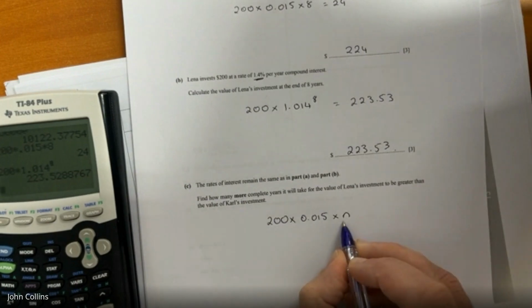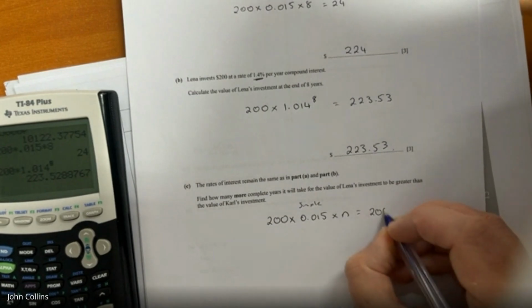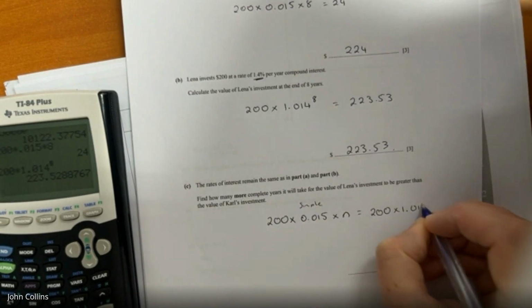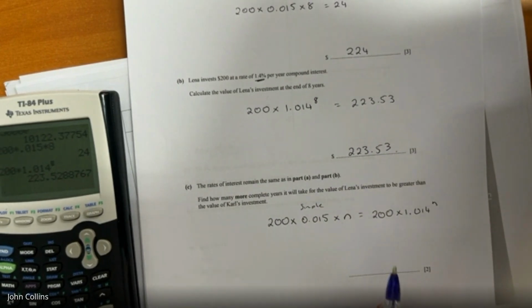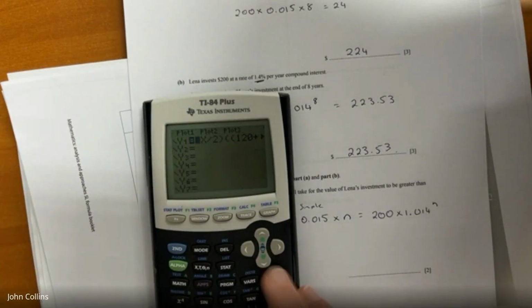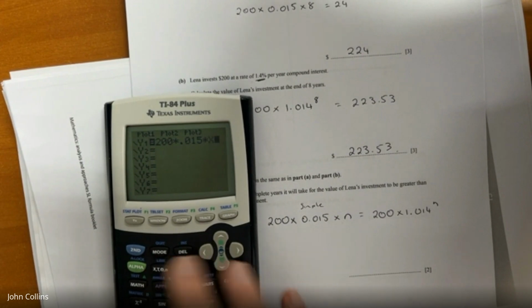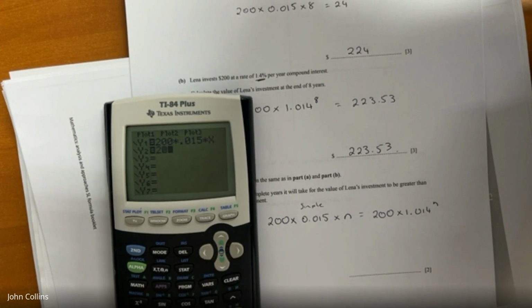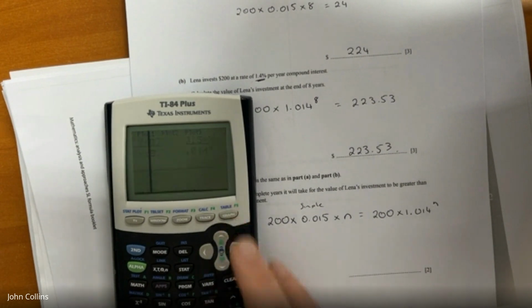So this is the simple interest. If you want to do it mathematically or otherwise, this is the compound interest, but I don't know the number of years, the power of n. So I've got 2 equations here. I can trial and error this, or I can use my calculator and graph the 2 and see where they cross over. We're going to graph these 2.